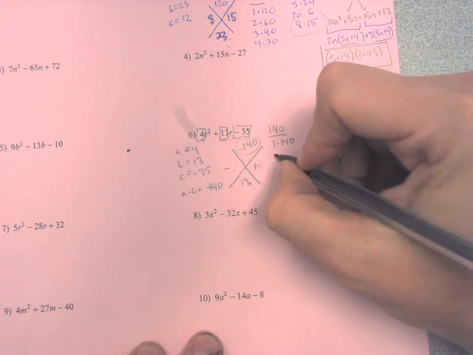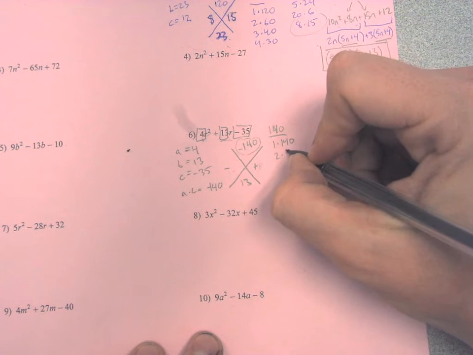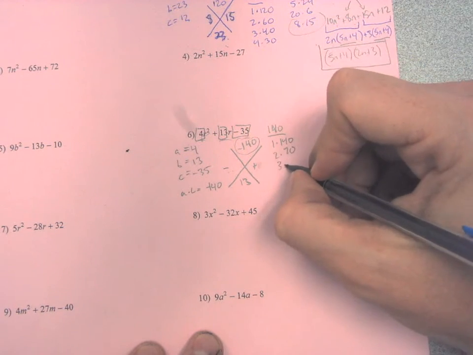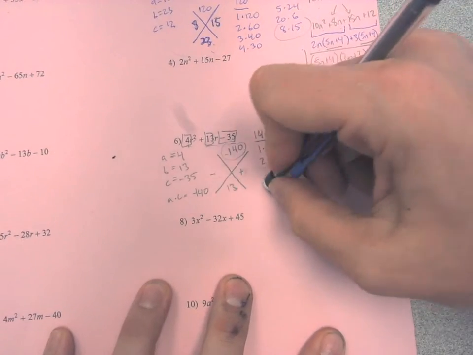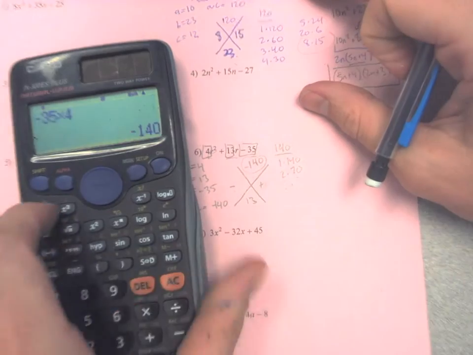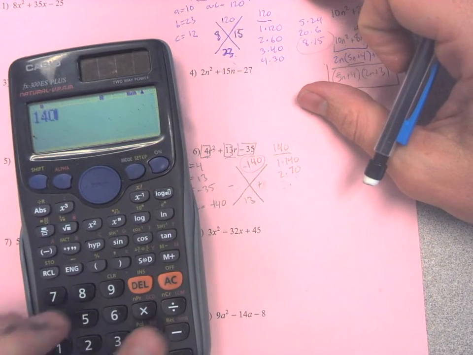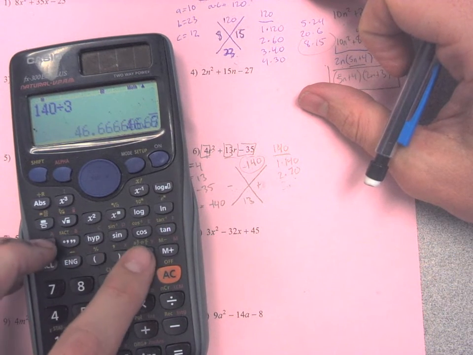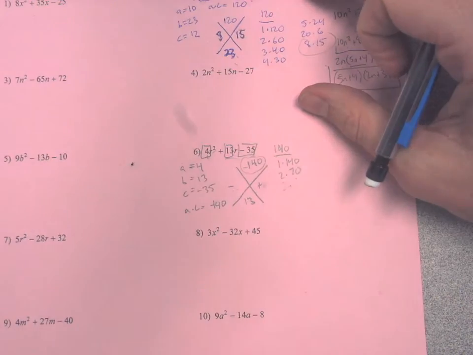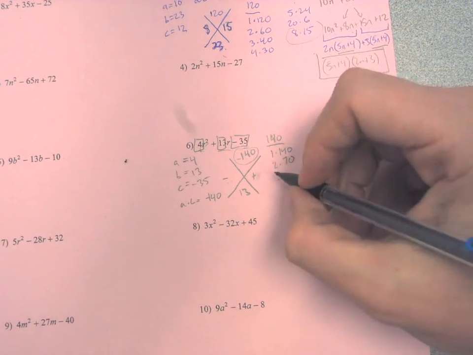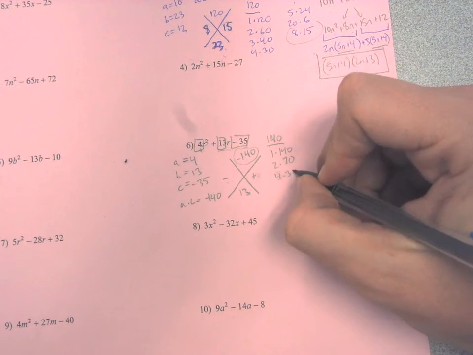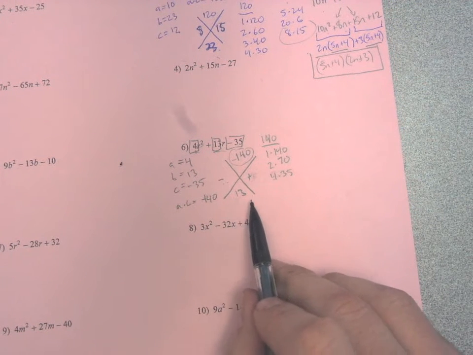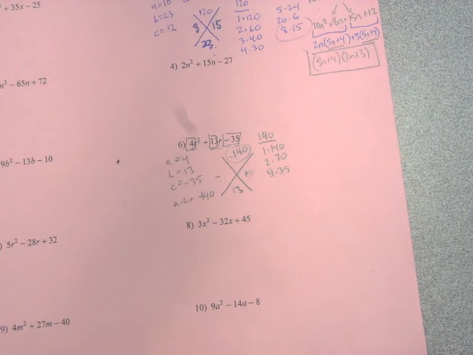1 times 140. All right, 2 times 70. 3 times, let's see, oh, 3 doesn't go in, actually. And if you didn't know that, then we can just check. It comes out as a fraction or a decimal, so that's not what we want. Let's see, 4. 4 goes in, we know that's 35. Now remember, we're looking for 2 numbers where we can combine them somehow to get a 13, or in this case, the difference is going to be 13. So let's keep on going.